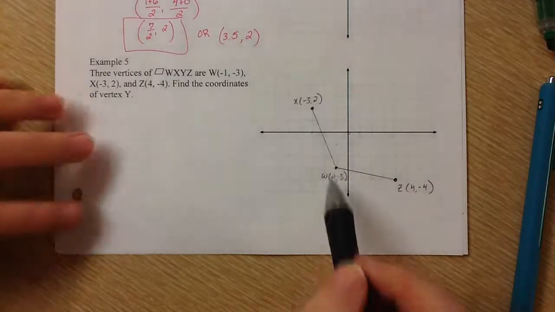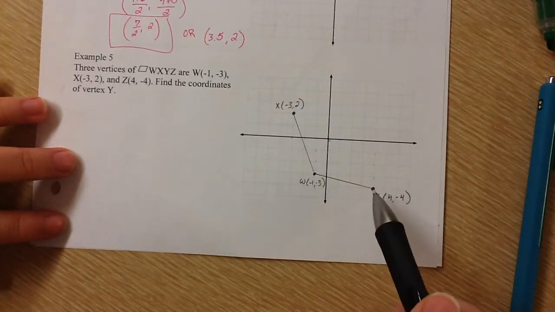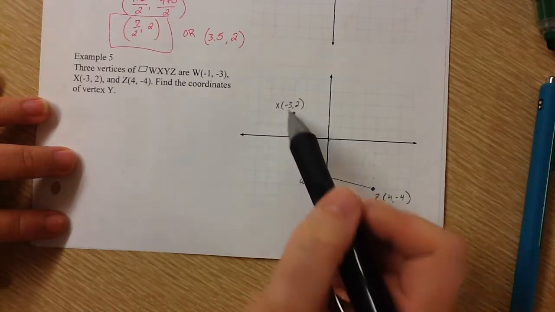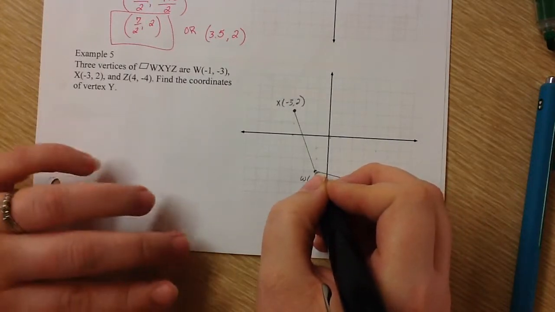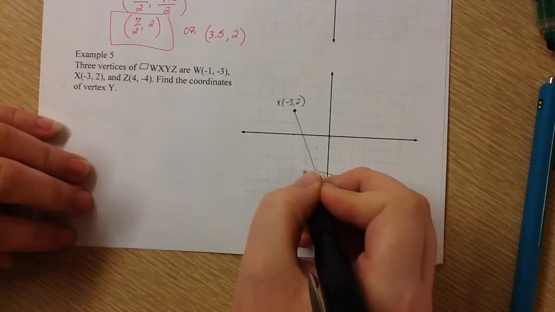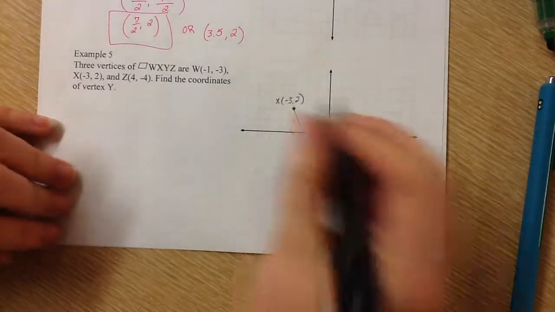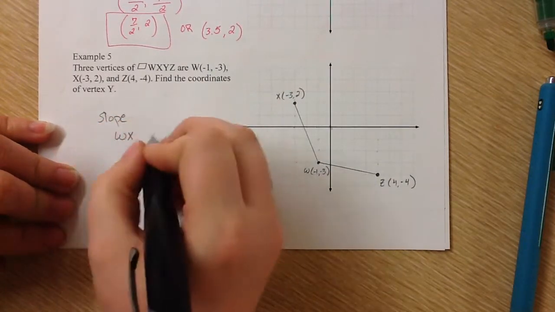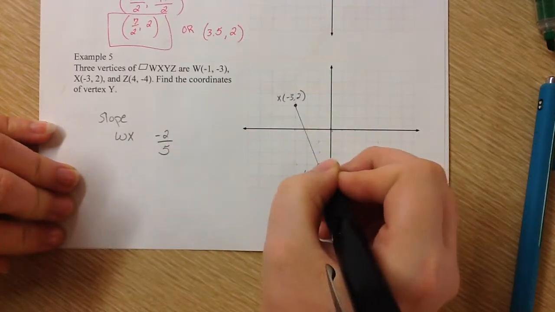Well, since this is a parallelogram, we know opposite sides are parallel. So this side over here, Z to Y, has to be parallel to W to X. And if they're parallel, they have the same slope. So I'm going to find the slope from W to X. From W, we go back 2, up 5.